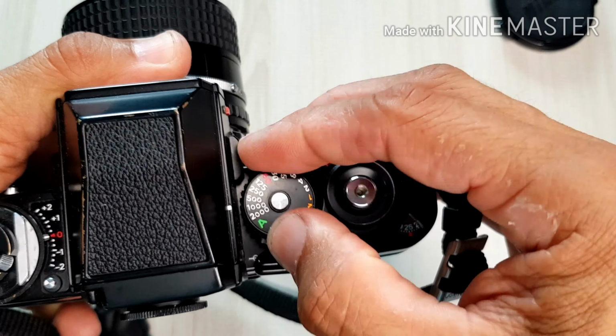So ASA or ISO, as we know it right now, this is the speed of your film. If you have a lower number of ISO, your film is less sensitive to light. If you have a higher number of ISO, let's say 400 and up, or 1000 for that matter, then your film is more sensitive to light.